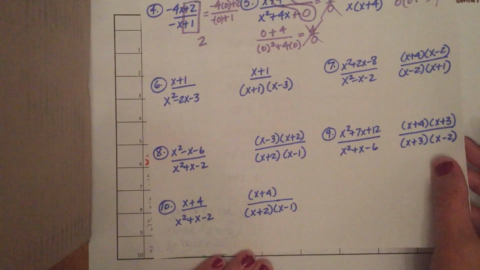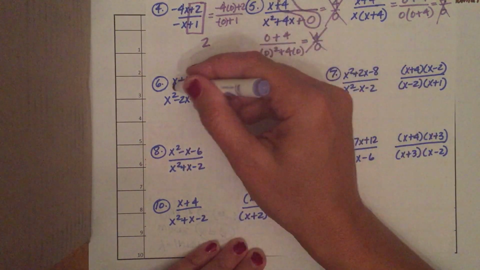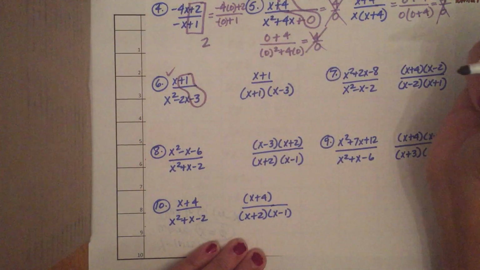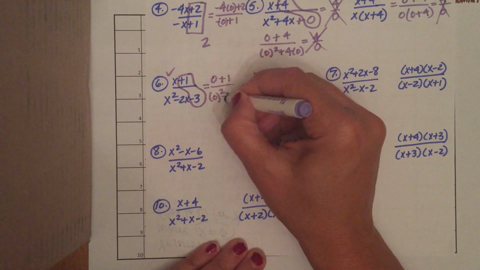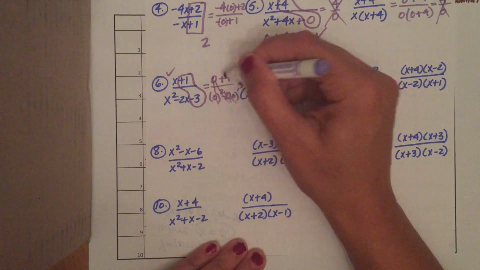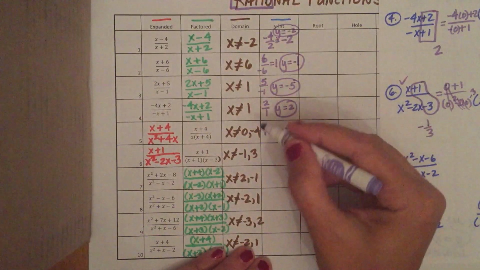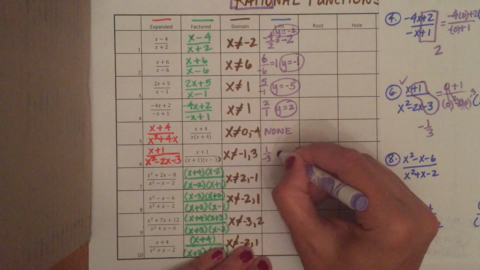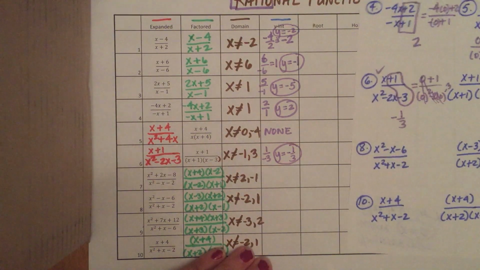So let's look at number 6. I've got number 6 here in factored form, and I've got number 6 in expanded. Remember, expanded is the one that we want because I'm looking for the last two constants. Remember, this would be the same thing as if I plugged in 0. Sorry about running out of room here. You would get the same thing. Everything would cancel out except for the 1 and the 3. So 1 over negative 3 is negative 1/3. So for number 6, I've got 1 over negative 3, so y equals negative 1/3. That is your y-intercept for number 6.